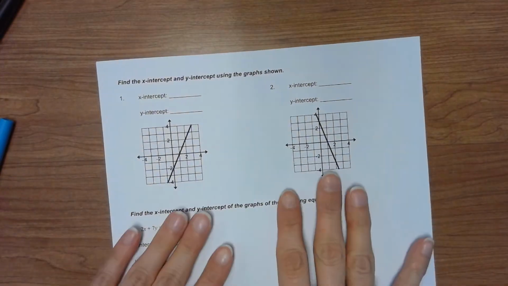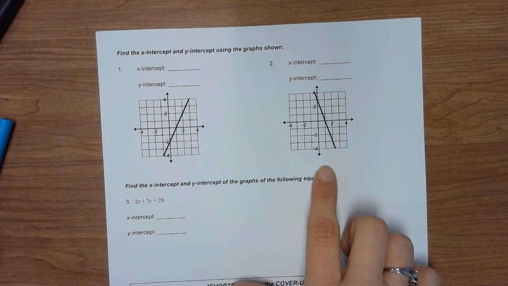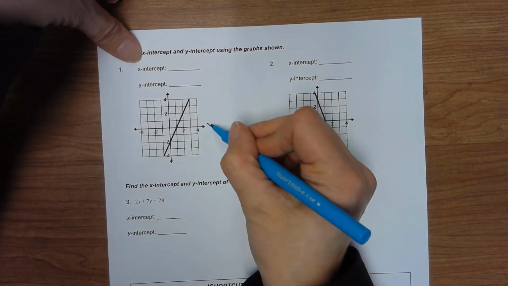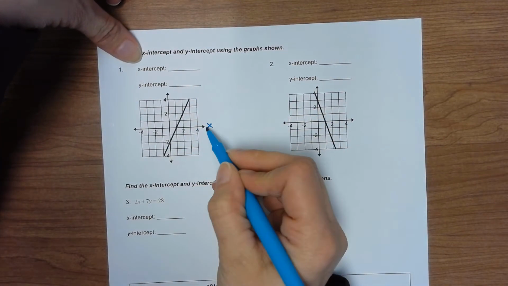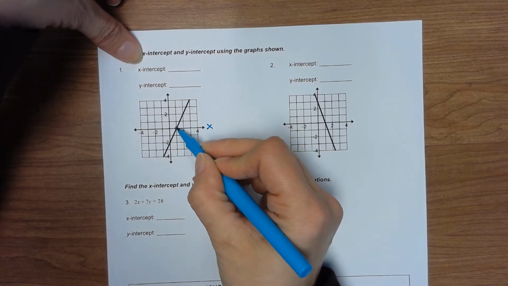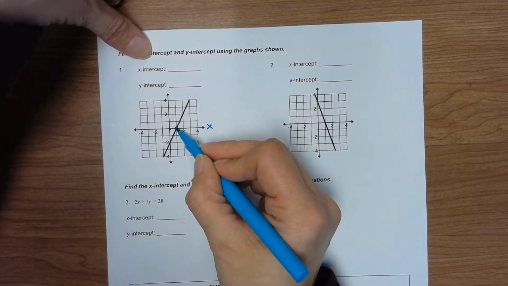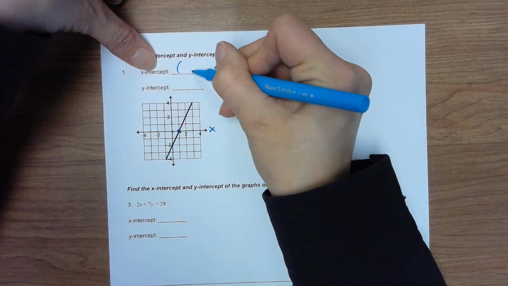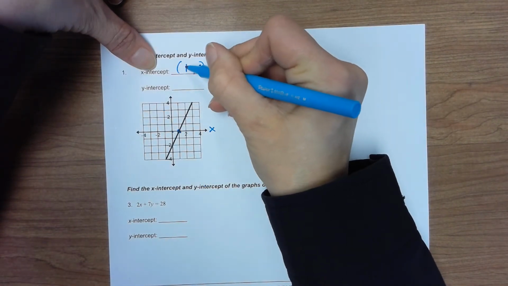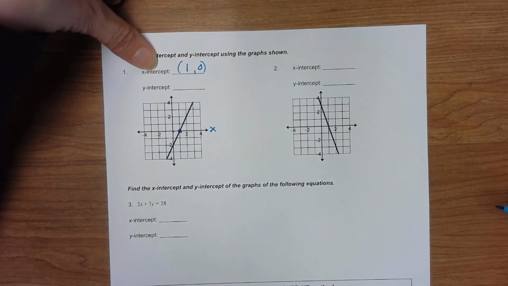Let's take a look at a couple graphs here. The x-intercept: here's the x-axis. Does this line touch the axis? Yes, it does, right there, 1 unit to the right. So the x-intercept is going to be 1, 0.